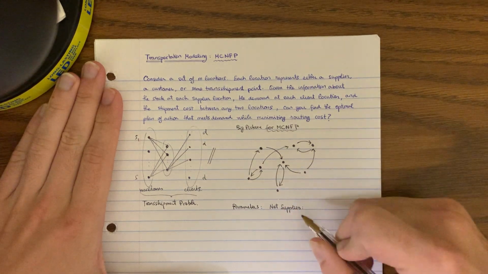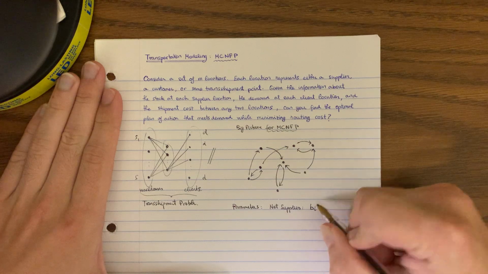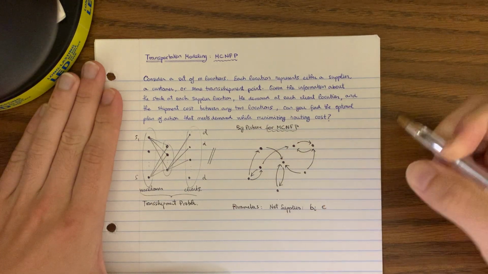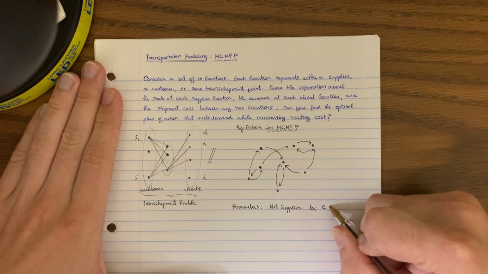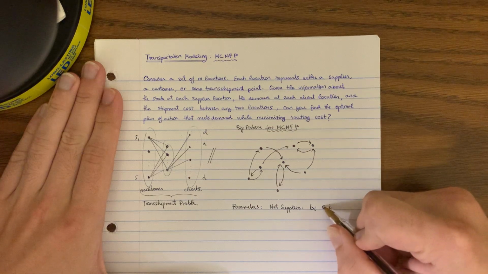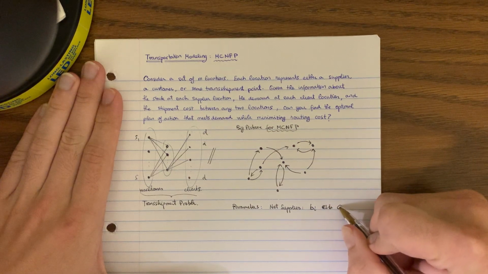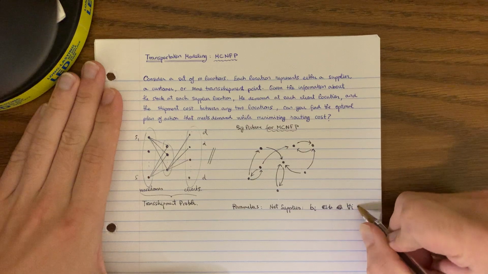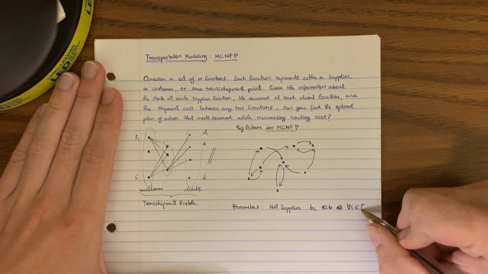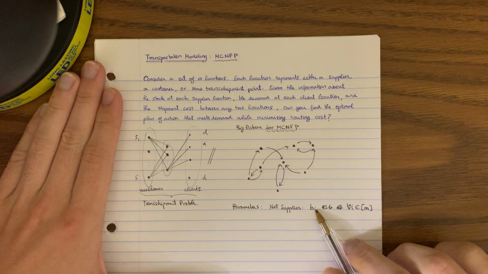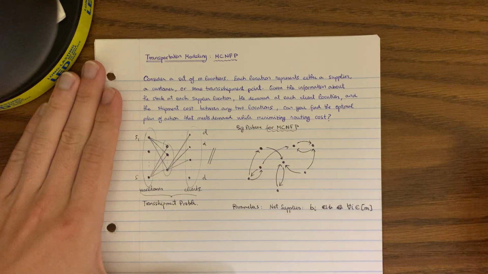We can call them b_i, defined for all i up to M locations, right? So we're going to have b_1, b_2, up to b_M.